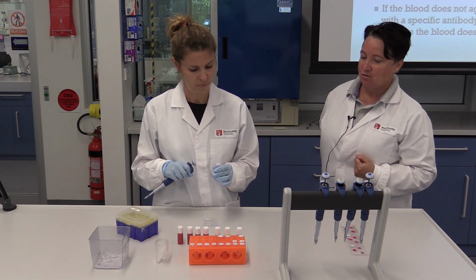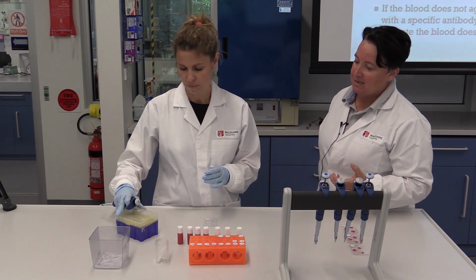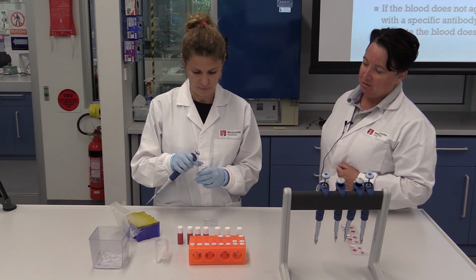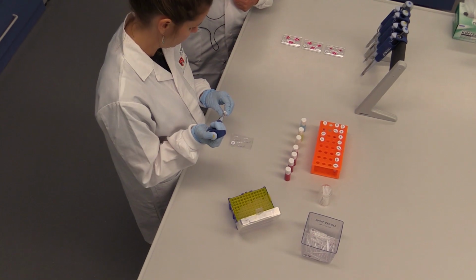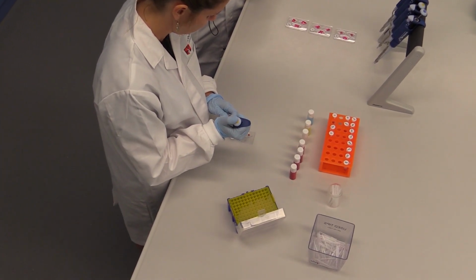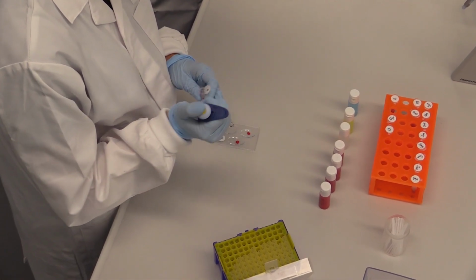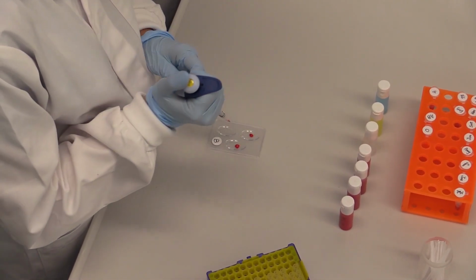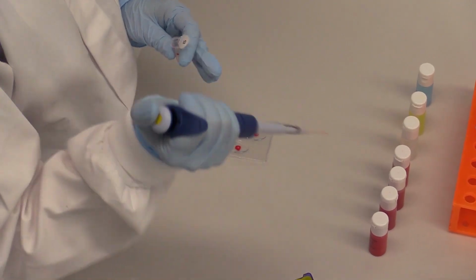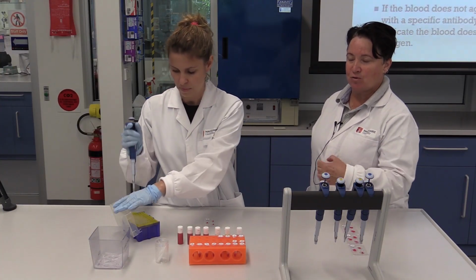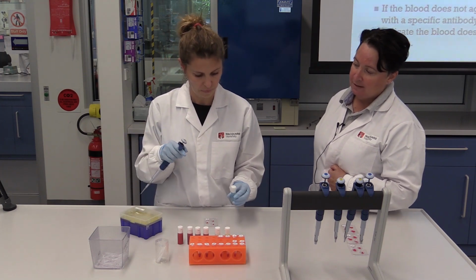So Fleur is going to dispense our B sample, our positive control. She's taking 20 microlitres and transferring it into each of the 3 wells on the test plate. Notice in this situation she's used the same tip. That's because she's transferring the same sample, so that's okay.